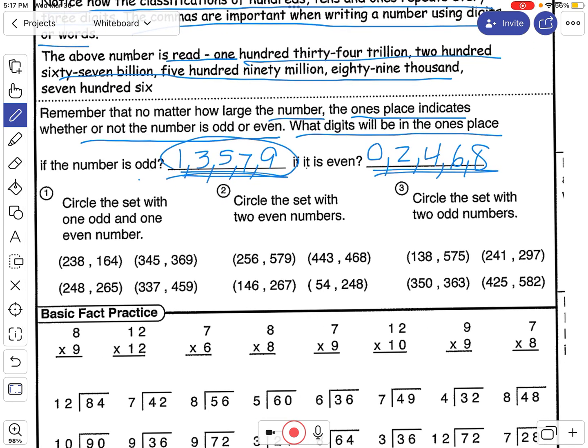All right, the next part of our lesson, you are going to read the directions and see if you can choose the correct set. Try number 1, pause the video, and then turn it back on. Okay, so you should have already done this. We're looking for 1 odd and 1 even. 238, the 8 is even. 164, the 4 is even, so that's 2 even numbers. 345, the 5 is odd.